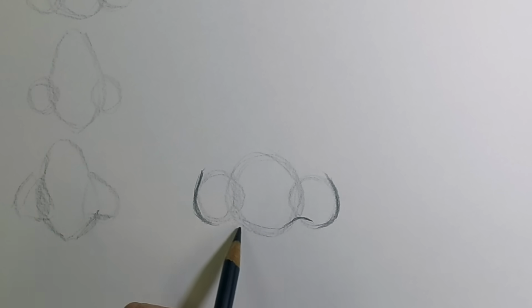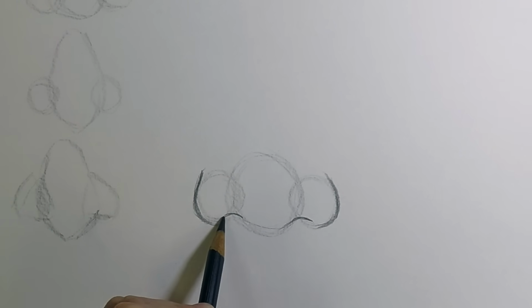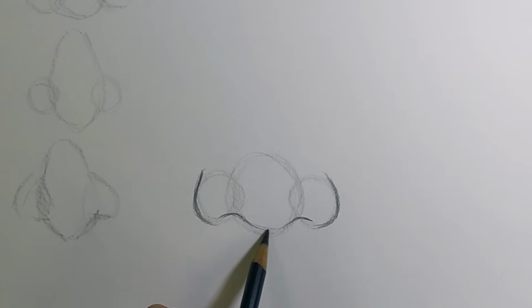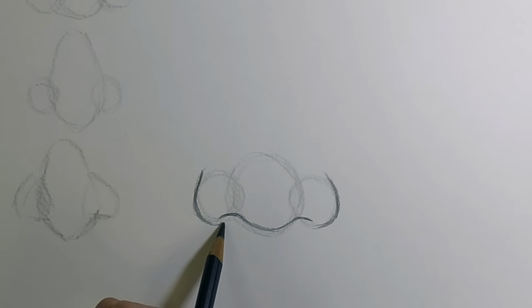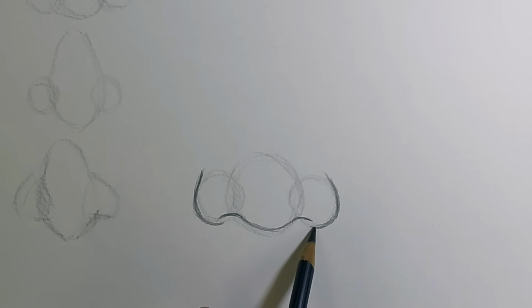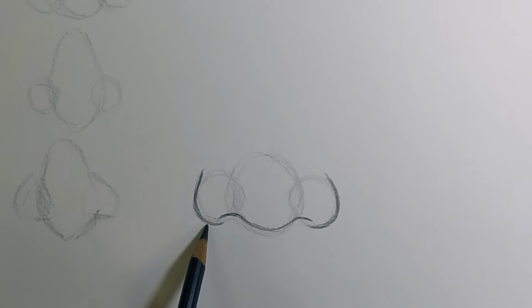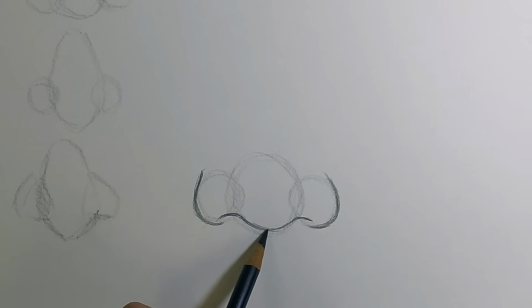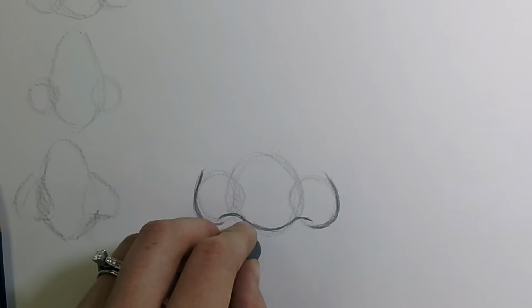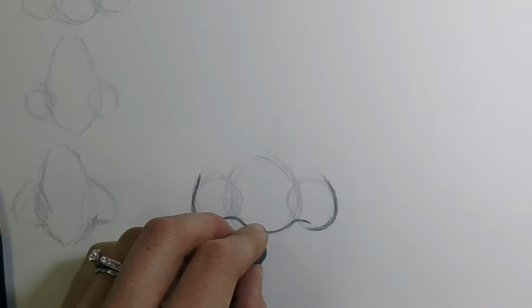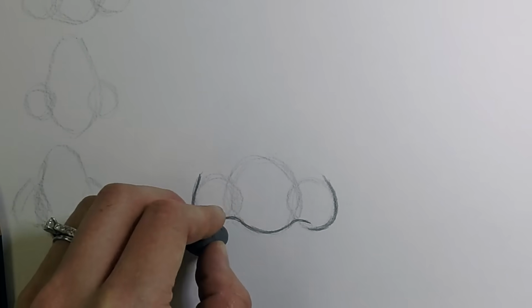Then we're going to use where these circles overlap as a guide to create the openings for the nostrils and the bottom of the nose. So it's kind of like a curvy, wavy sort of shape. Obviously the nostrils are smaller than the bottom of the nose, and then the sides of the nostrils kind of overlap, but they don't connect. So they're slightly overlapping just to show that the nostril kind of wraps around there.